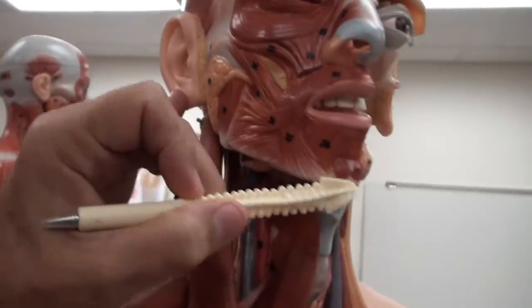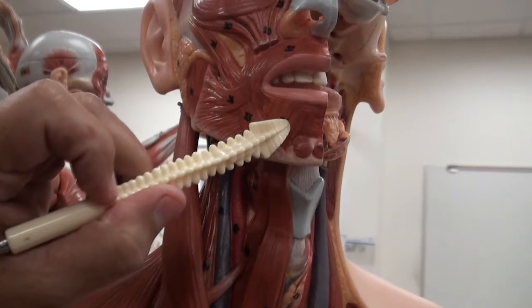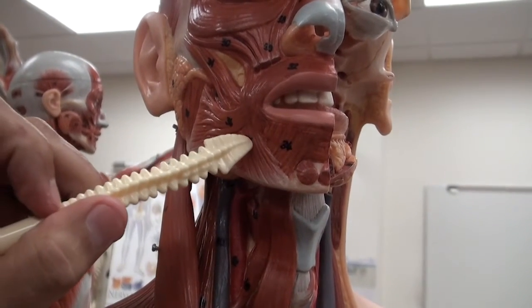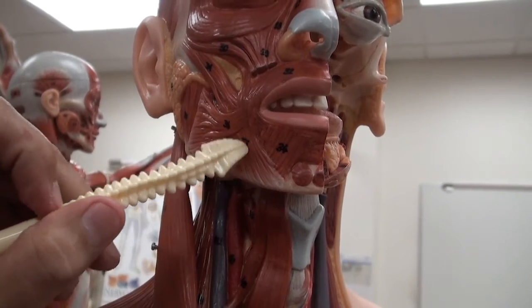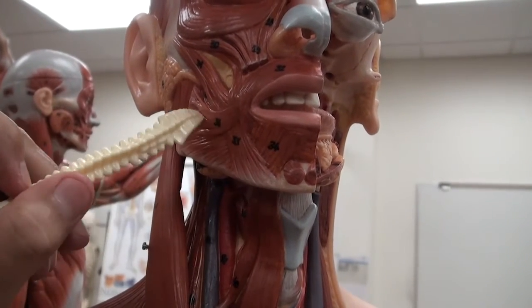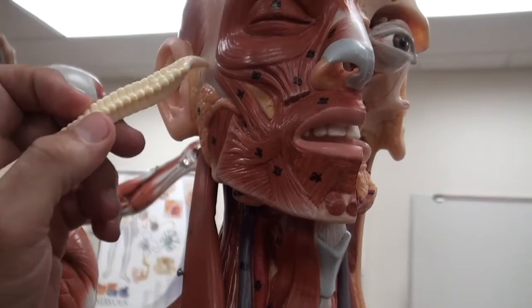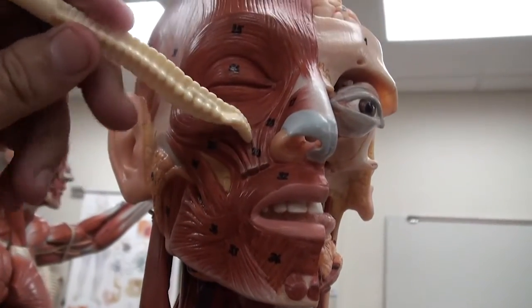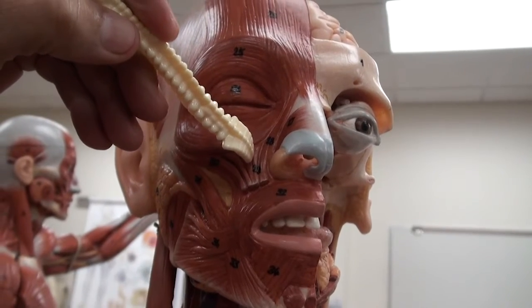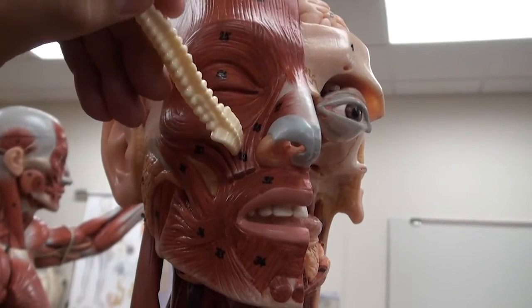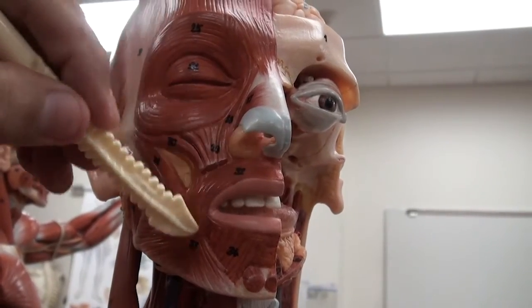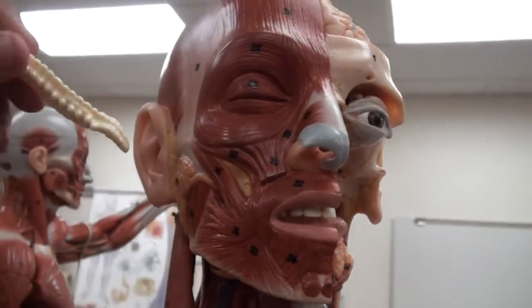Let's start with mentalis. Depressor labii inferioris, depressor anguli oris, zygomaticus major, zygomaticus minor, levator labii superioris, orbicularis oris, I think that's all.